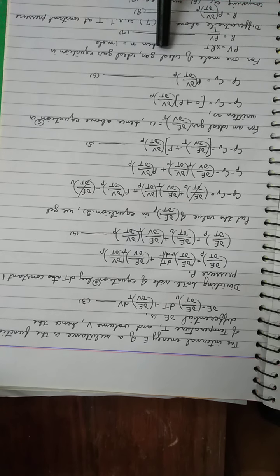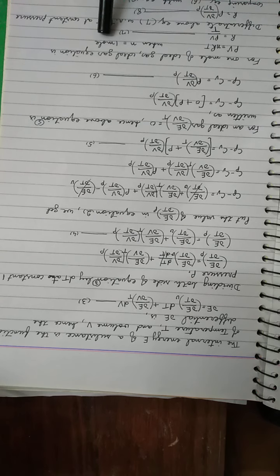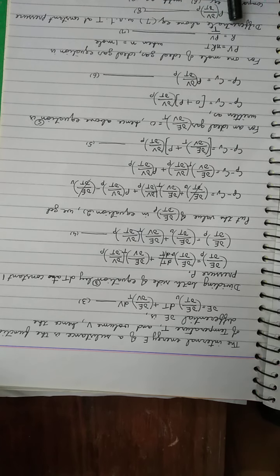For 1 mole of ideal gas, as we know, PV is equal to nRT. The quantity is 1 mole, so n is equal to 1. Bringing the R here, R is equal to PV by T. Now differentiate this equation 7 with respect to temperature at constant pressure. R is a constant, and P is constant, so we can't differentiate them. We can differentiate only partial V by partial T at constant pressure.